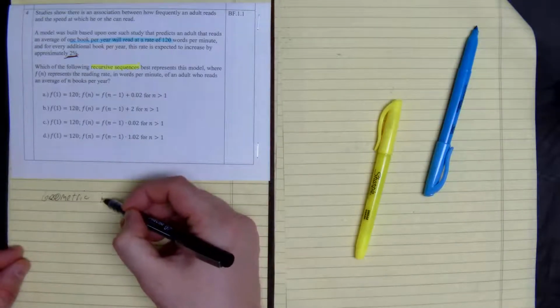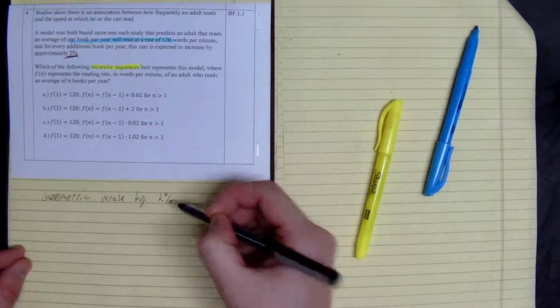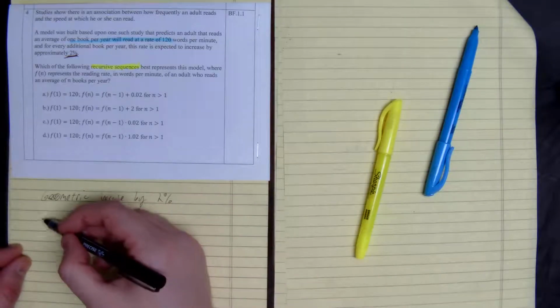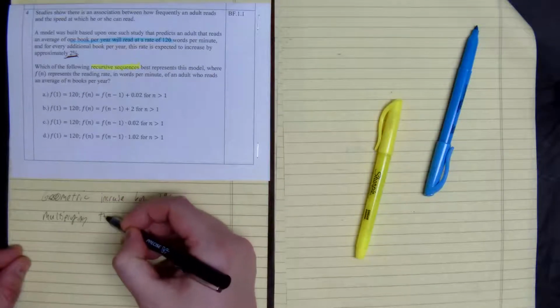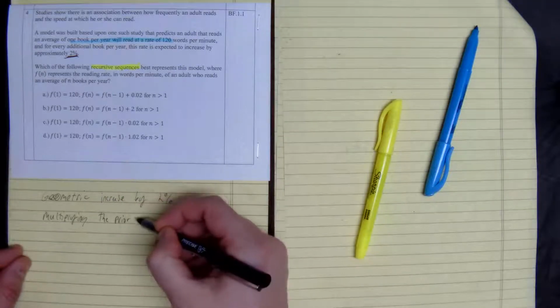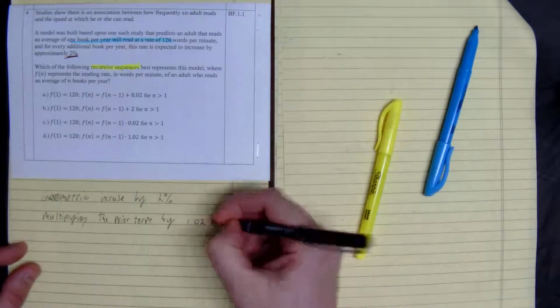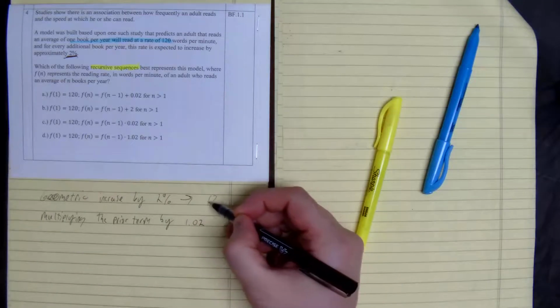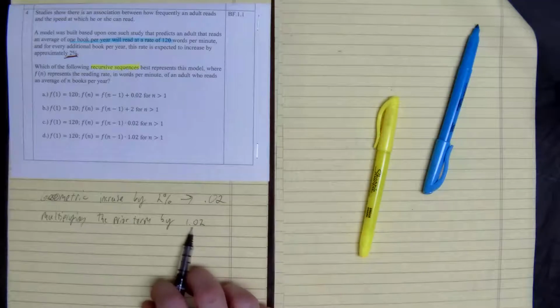We're increasing by 2%. That means we're multiplying the prior term by 1.02, because 2% is represented by 0.02, and we're increasing it by a factor of 0.02.